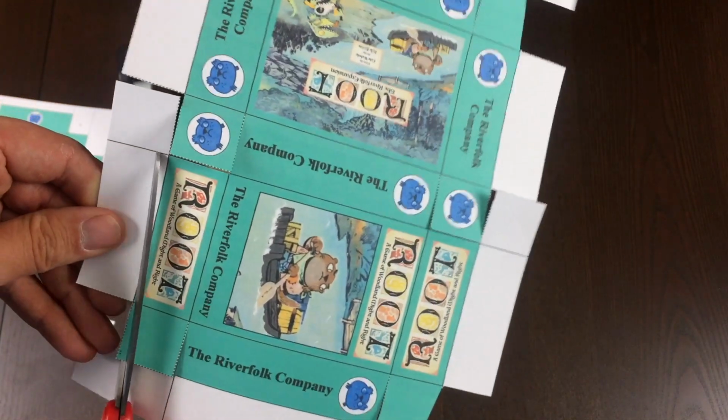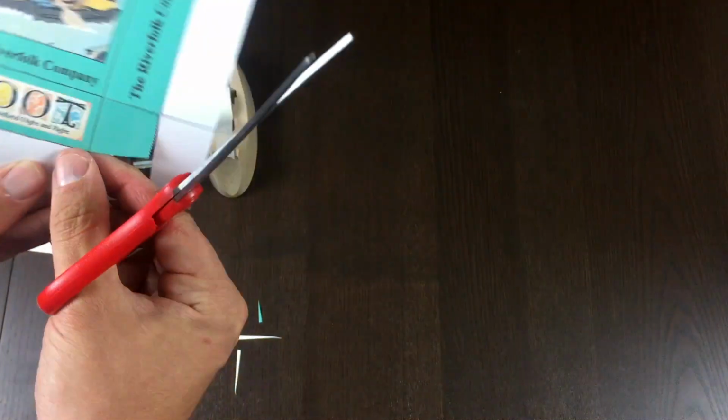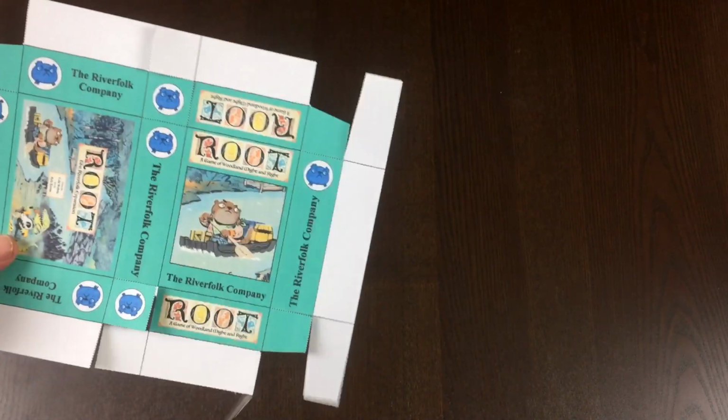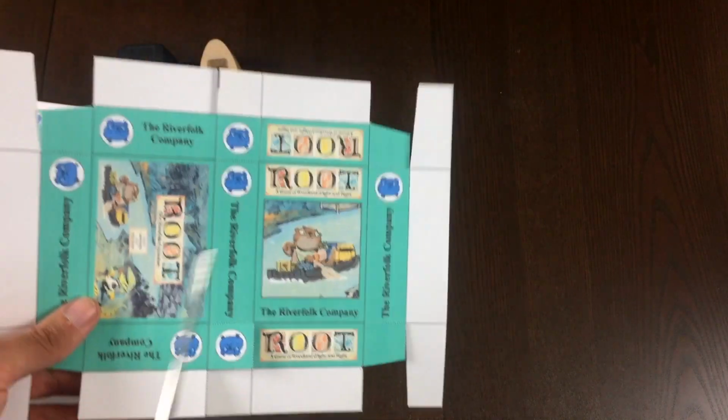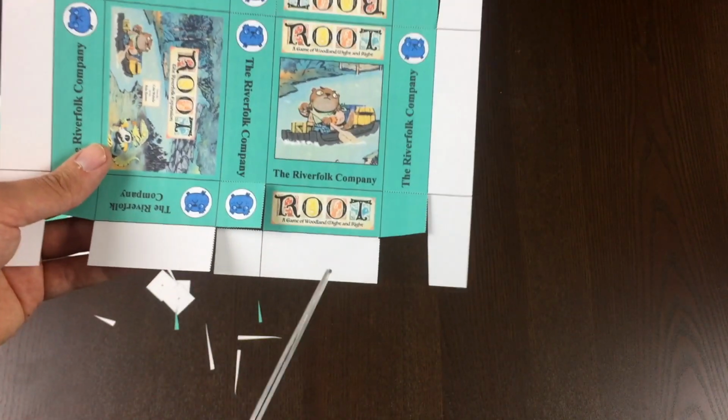Like that. And last one over here, like that. Okay, now I'm going to do a couple more cuts that I didn't put dots on. And again, this is purely optional. It's just because I've done enough of these, I know how this goes.